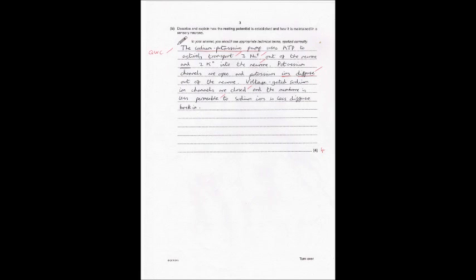But then they give you a straight out, here you go, here is a quality of written communication question. Now remember, in Unit 4, just like Unit 1, quality of written communication is given for 3 technical terms spelt correctly in each question it appears in, which will be 2. So it says, describe and explain how the resting potential is established and how it is maintained in a sensory neuron. Now the first thing I think of whenever I see resting potential is always the 3 and 2.